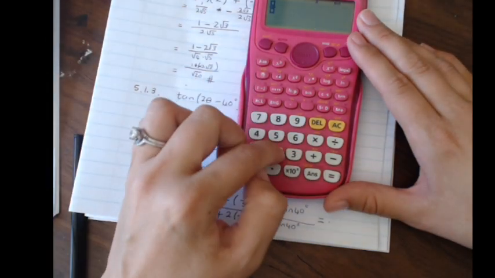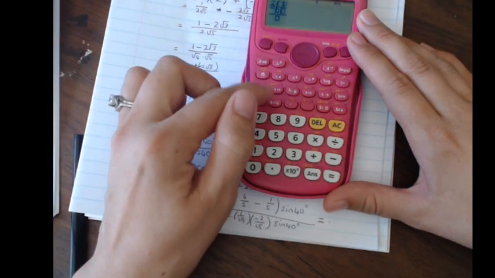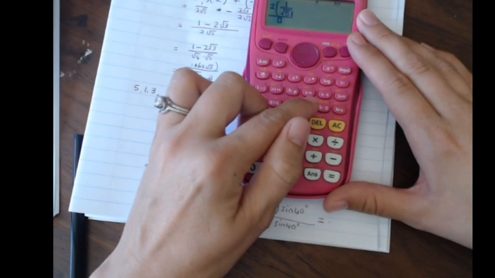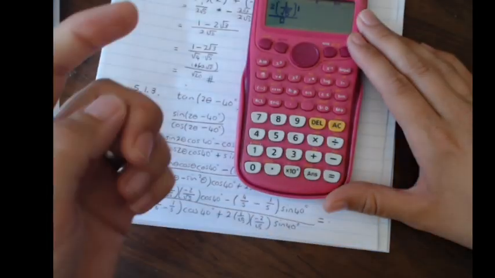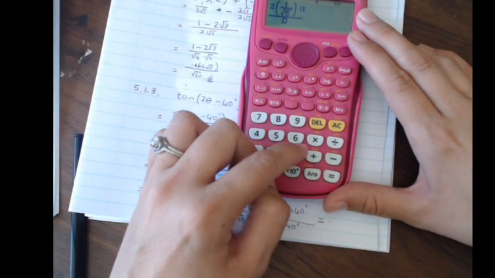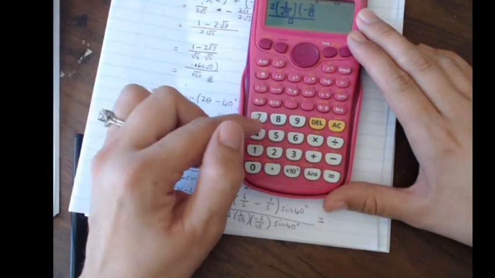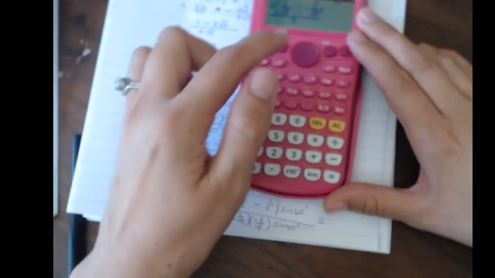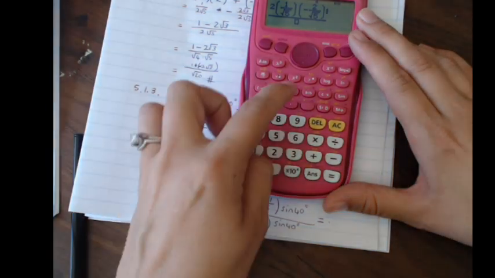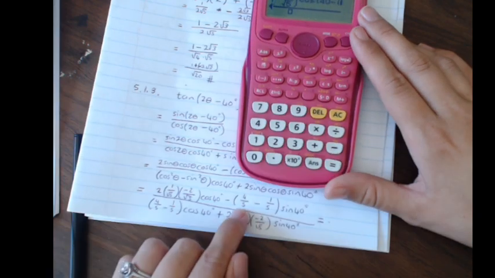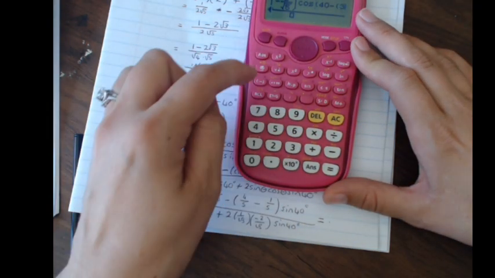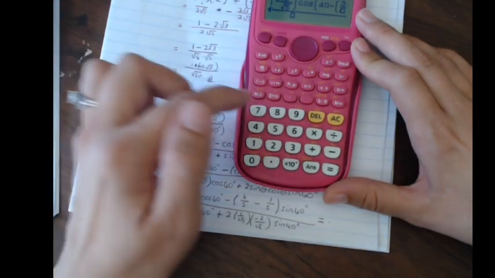Okay, so I need a fraction. I'm going to type 2, 1 over root 5. Nope. Negative 2 over root 5. Cos 40. I'm quickly going to type this, 4 over 5 minus 1 over 5, just to spare me some time.